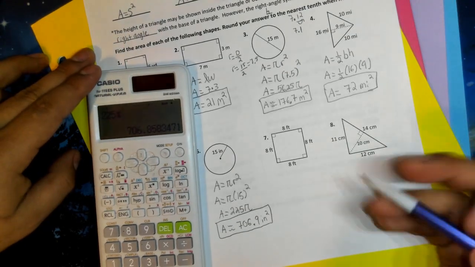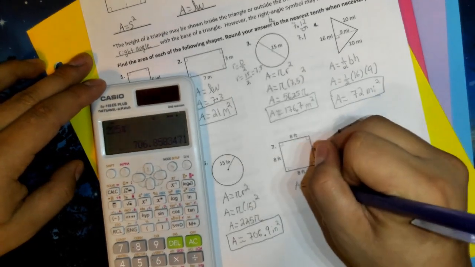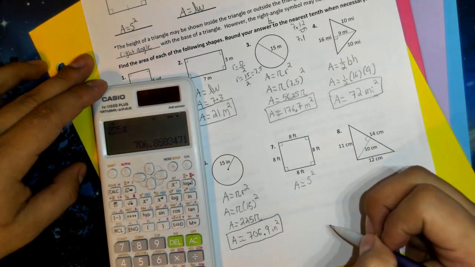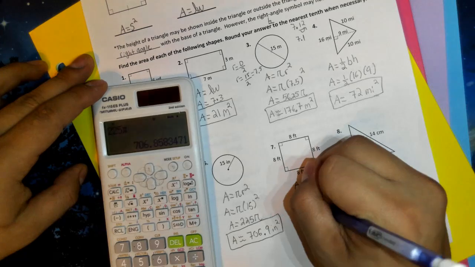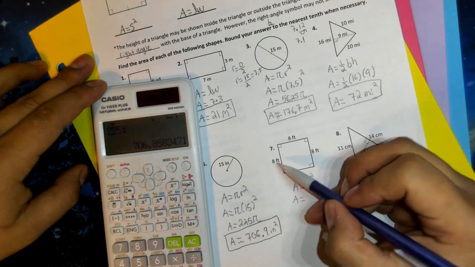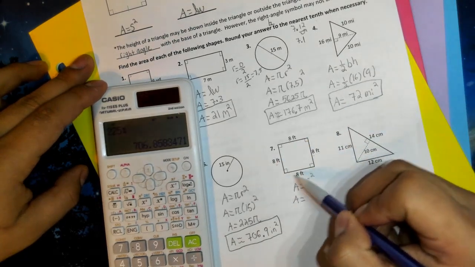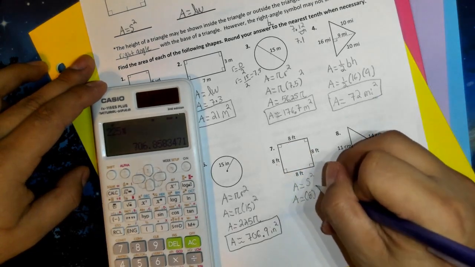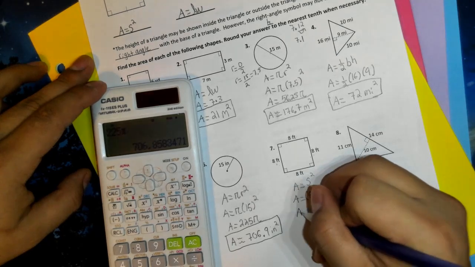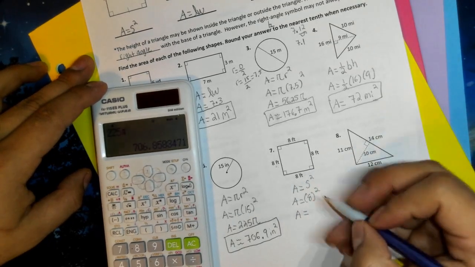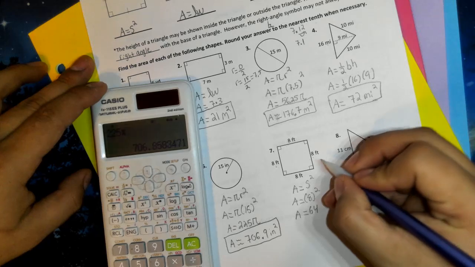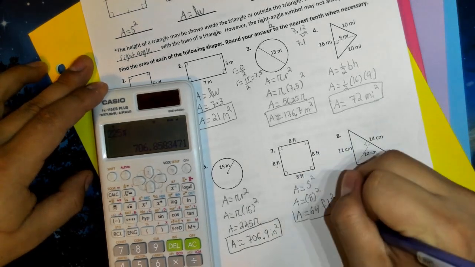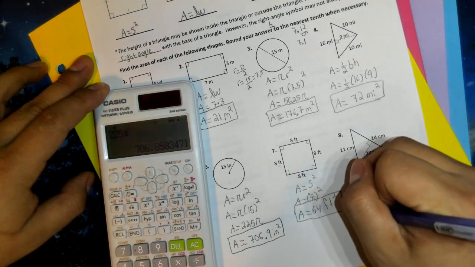Got a square. The formula is A is equal to our side squared. Plug in our value for one of our sides there. See how all of them are equal? They're the same. So plug in 8, and that's squared. 8 to the power of 2, or squared, is 64. Unit is feet, always squared.